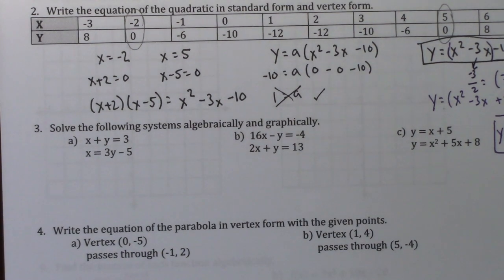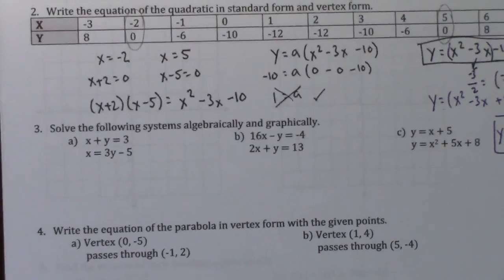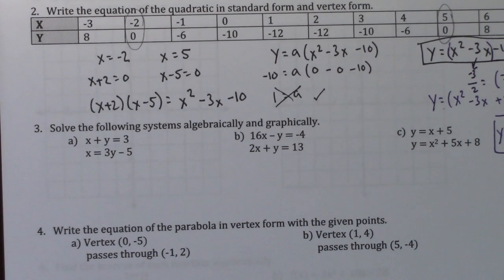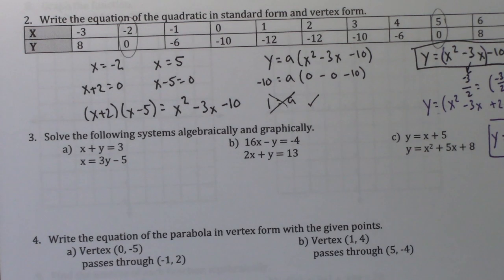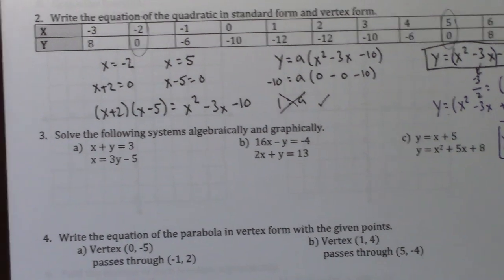So part 3 asks us to find these algebraically and graphically. I'm not too concerned about graphically because I think a lot of you could just log on to Desmos or use your graphing calculator, plug things in, and find what you need. I'm going to focus on algebraically right here, and I'm going to show you one possible way to do it. There is obviously more than one right way.